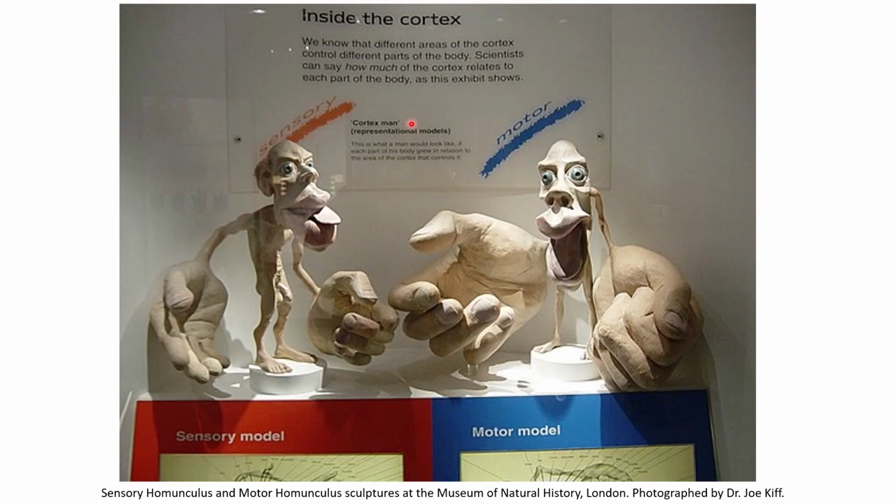Now on this picture I'm showing you these funny statues. These are from the Museum of Natural History in London. What they are showing is an artist's imagination of what we would have looked like if our body parts were of the same size. The body parts were proportional in size to the area that is devoted to them in the somatosensory cortex or in the motor cortex.